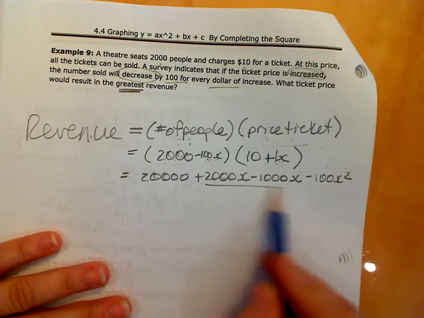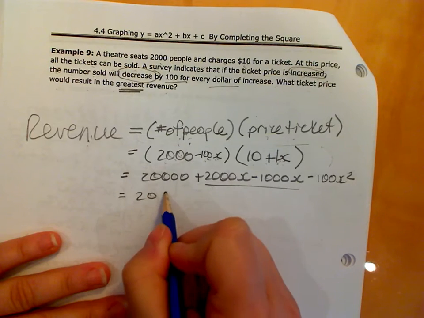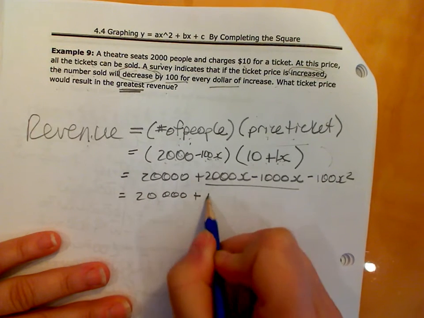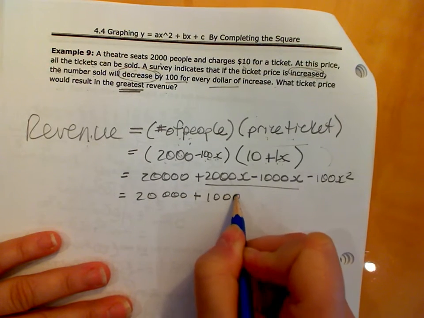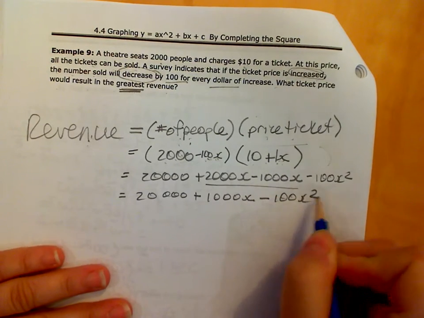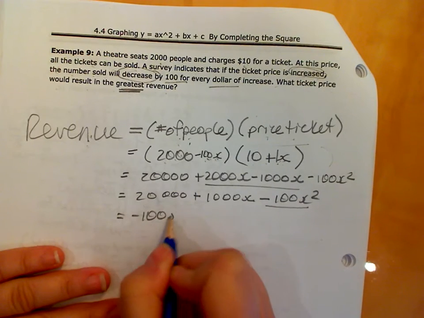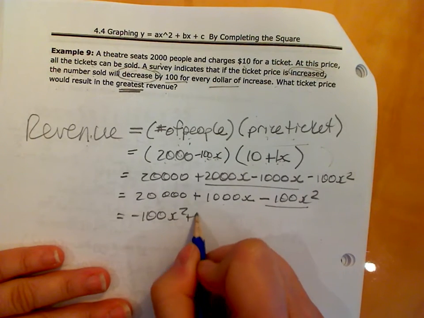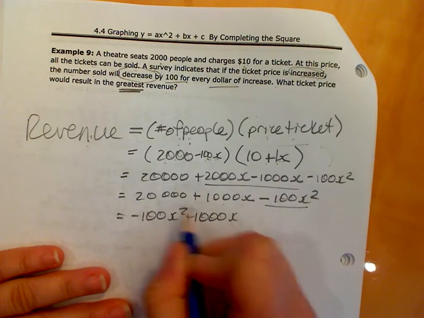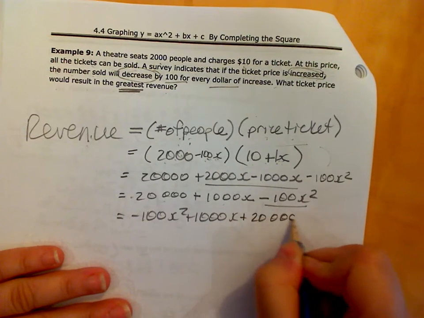So first, those two, 2,000x minus 1,000x, is 1,000x. And now let's put this in descending order. So we have negative 100x squared plus 1,000x plus, because nothing's there, it's a plus 20,000.